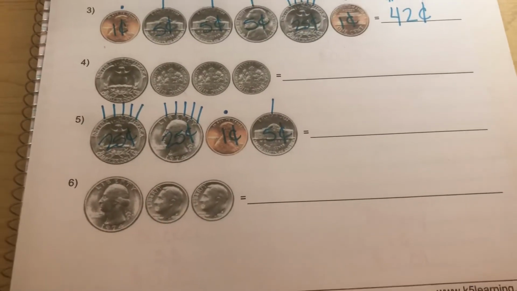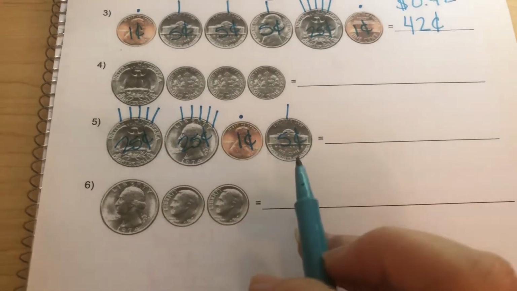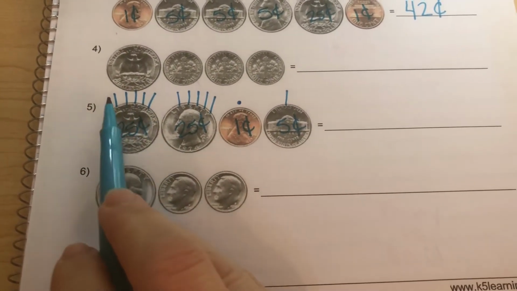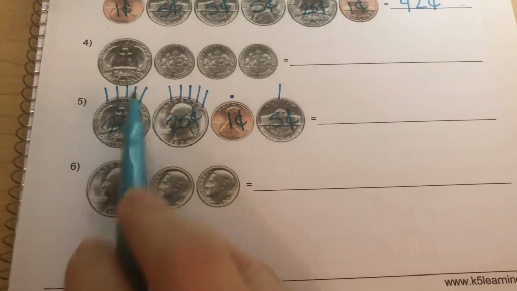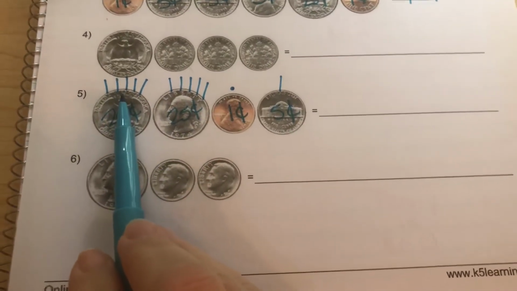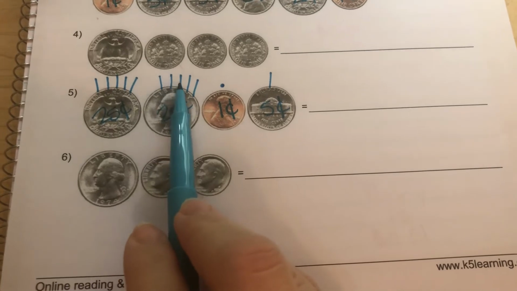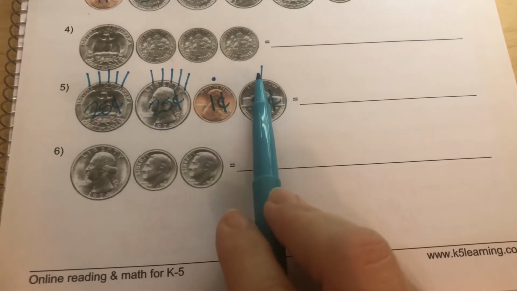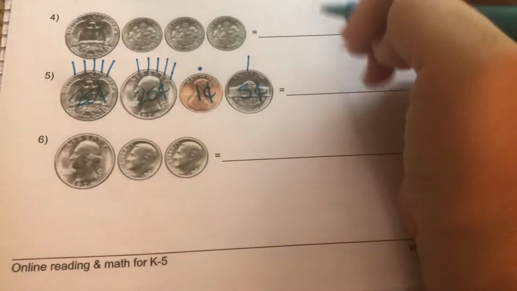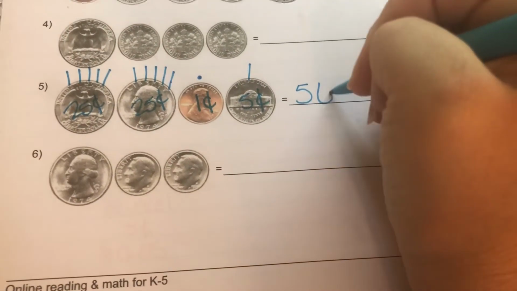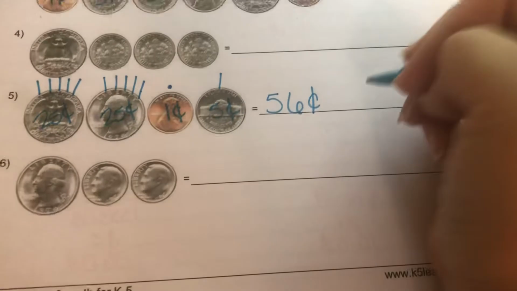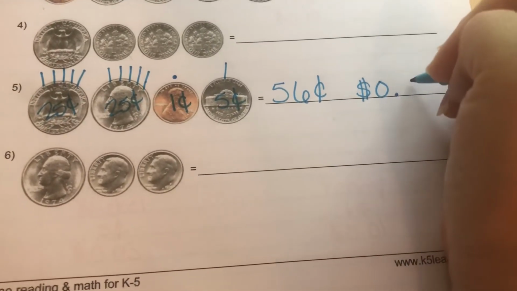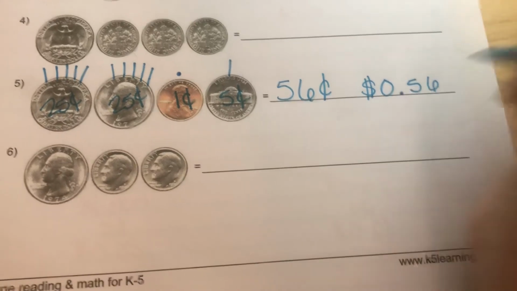Now we're ready to go back and count up all of our coins that have hair. So I see that this is 25 cents, so I don't have to say 5, 10, 15, 20, 25. I can just say 25, 30, 35, 40, 45, 50, 55, and then plus my 1, 56. So that is 56 cents. Or it can be written as $0.56.